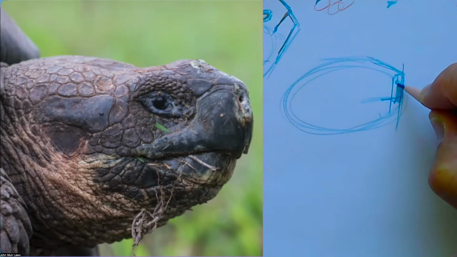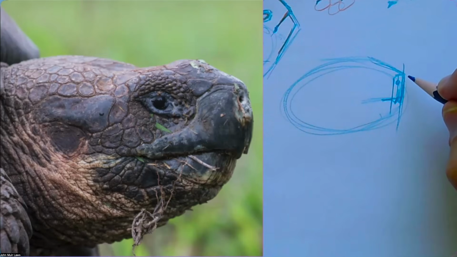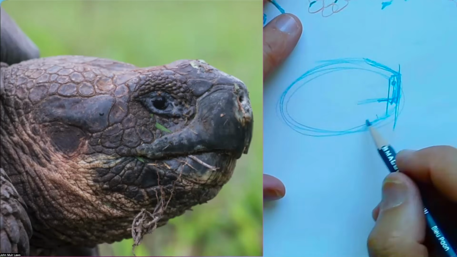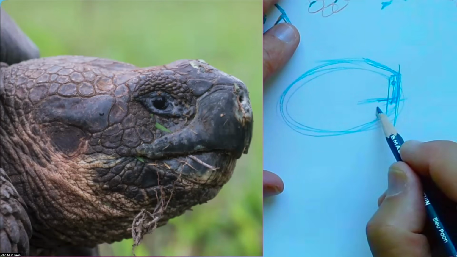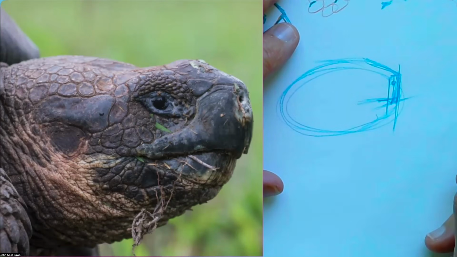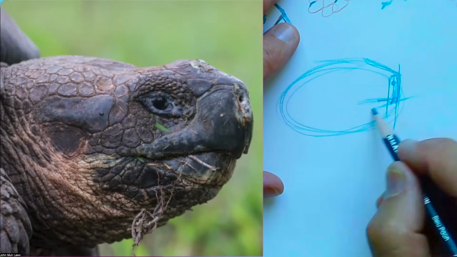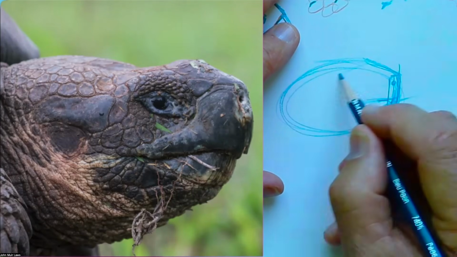If it was flat, I would see the other one. And these are at an angle like this.